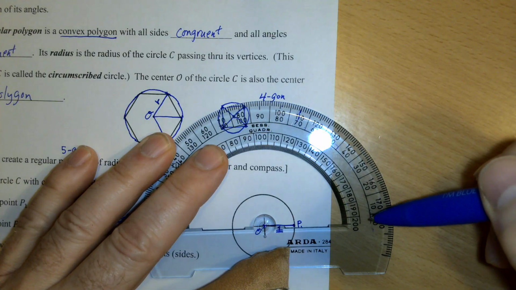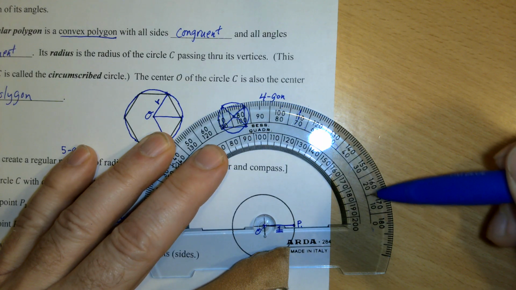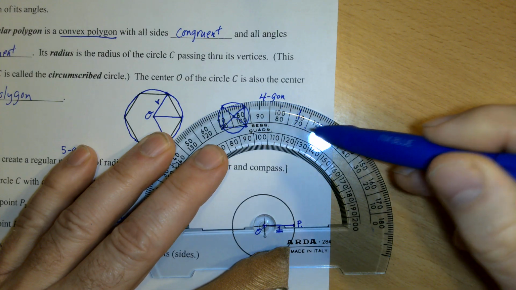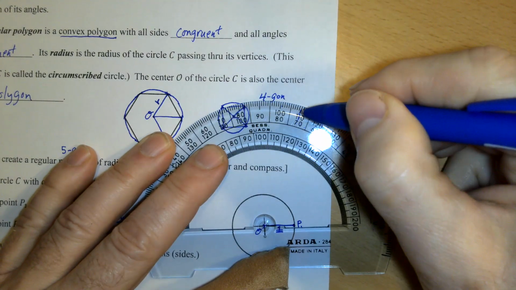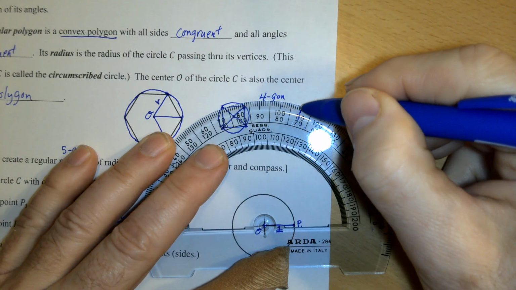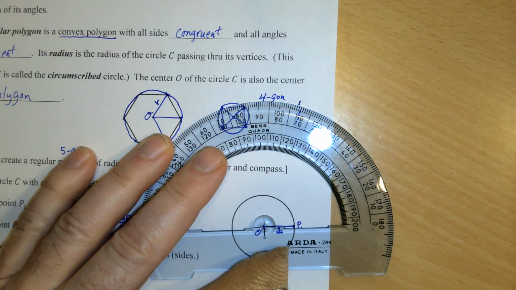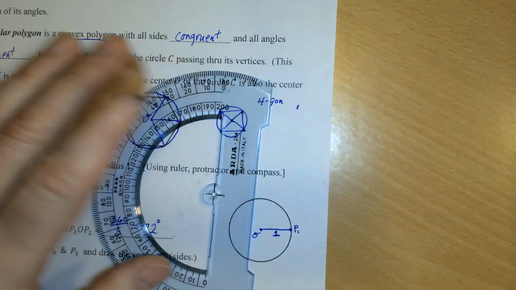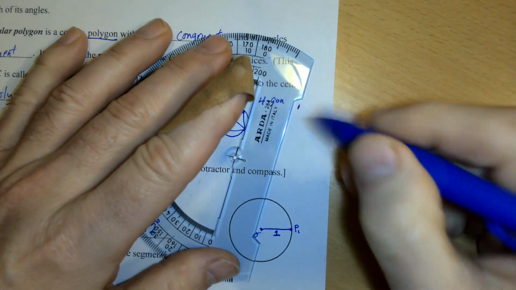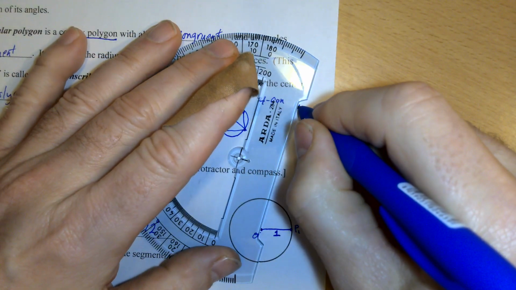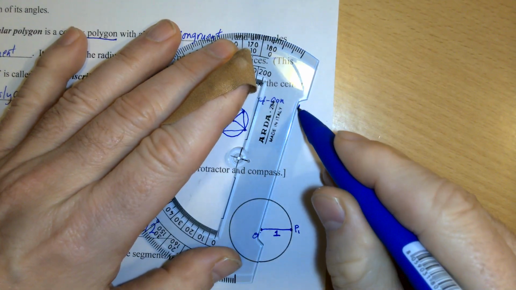I'm going to go count 72. Let's see, 20, 30, 40, 50, 60, 70, 71, 72. That's a point. And all I need to do is now, with the straight edge, connect. I don't need to draw it all the way up.